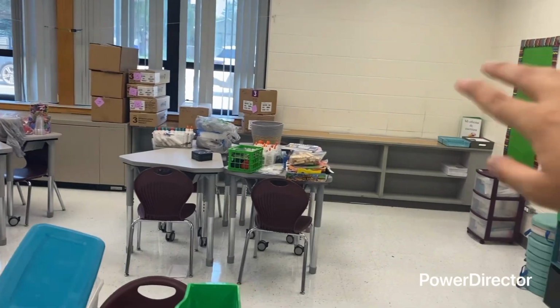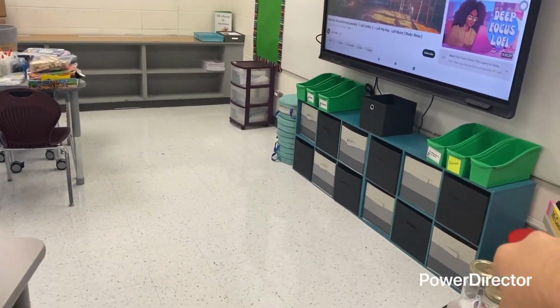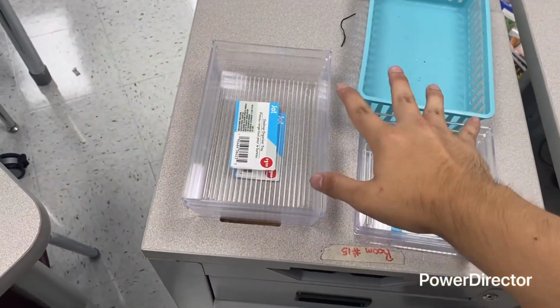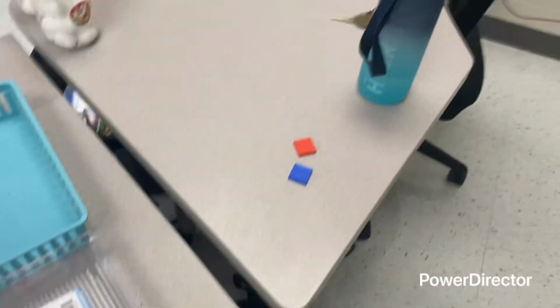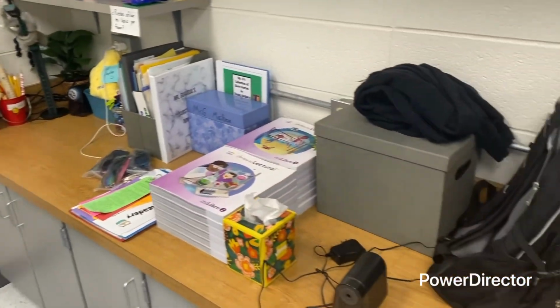The things over there are empty right now. These have been put up. This is here so I can organize this, and then the rest is the same.